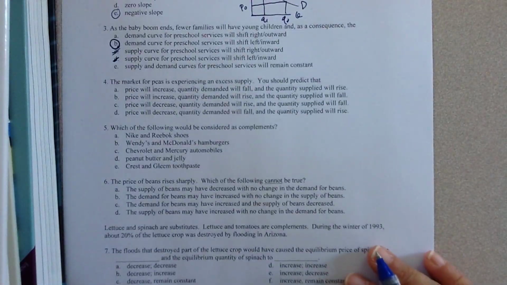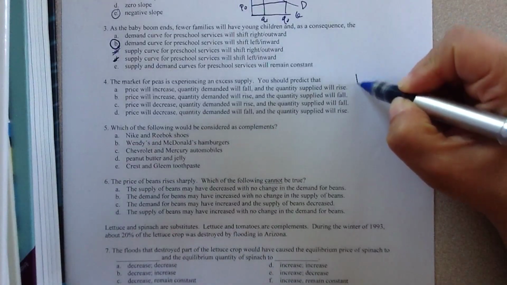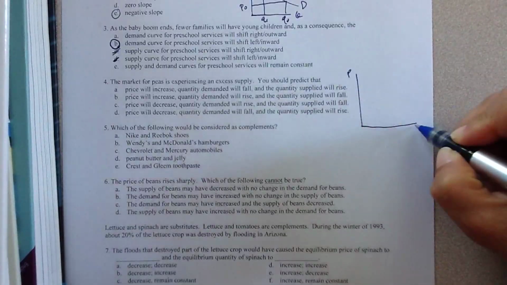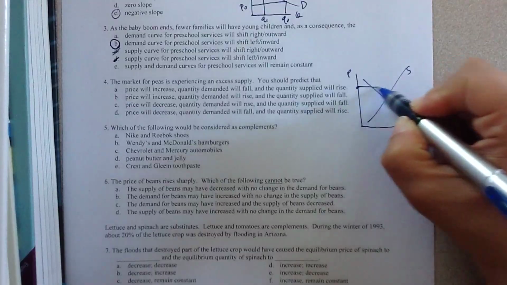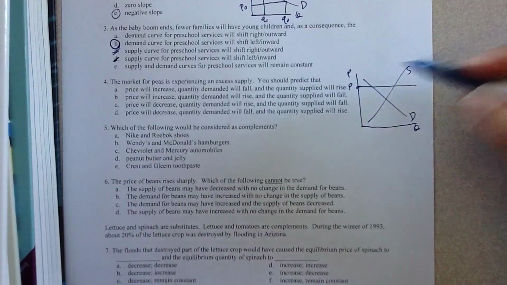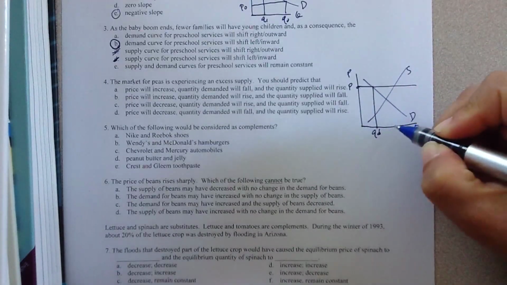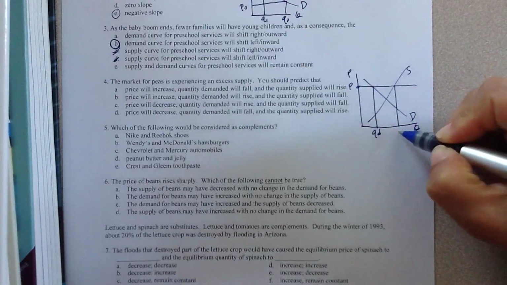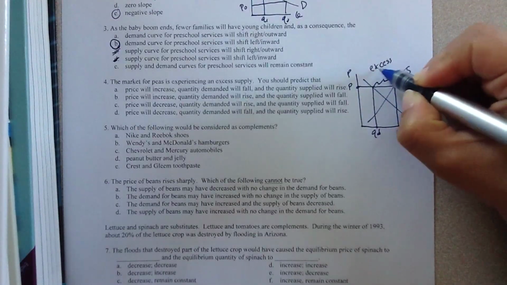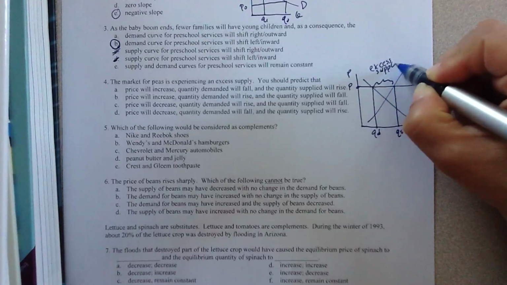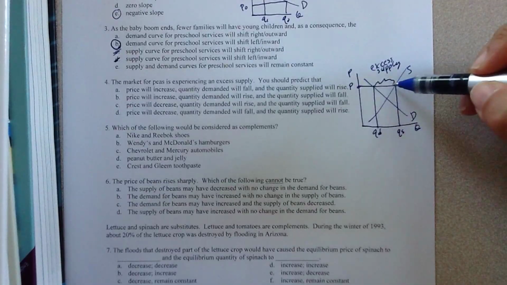Okay, the market for peas is experiencing excess supply. So what does that even look like? So we have demand and supply for peas. So excess supply means that we're up here. Somehow the price is above the equilibrium price, so quantity demanded is less than quantity supplied at that high price. Okay, so this is our excess supply. The difference between the large amount that's supplied and the small amount that's demanded at that high price.